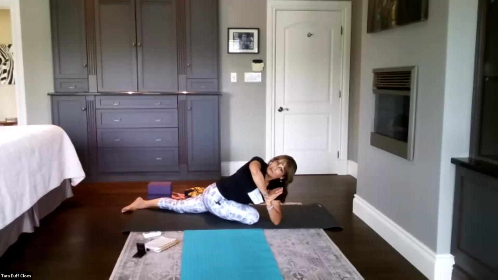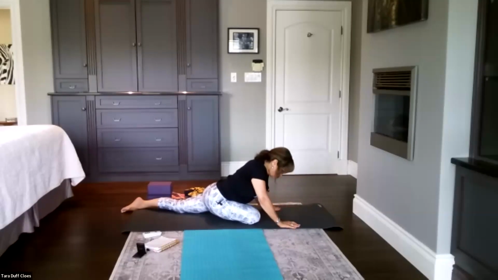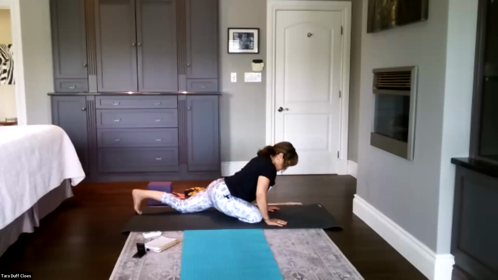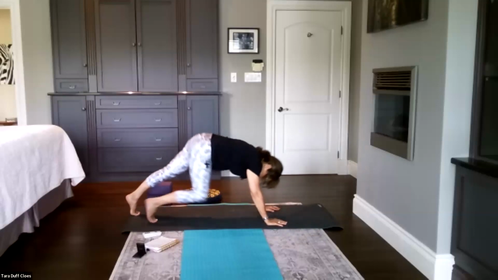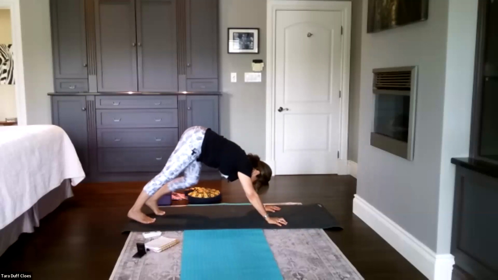Spiraling the navel, the bottom lung, the back of the neck, the back of the brain towards the ceiling. One more breath. Exhale, walk your hands back down to the earth. Curl your toes under, step into down dog. Pedal out your feet.